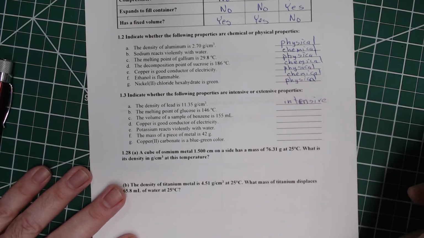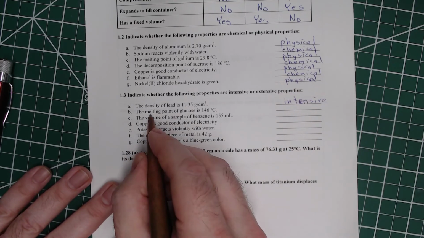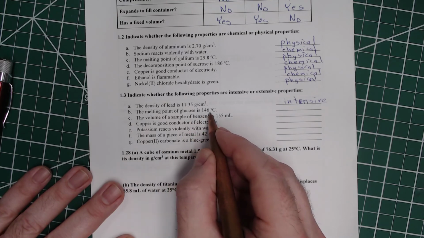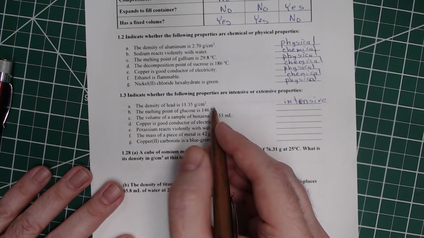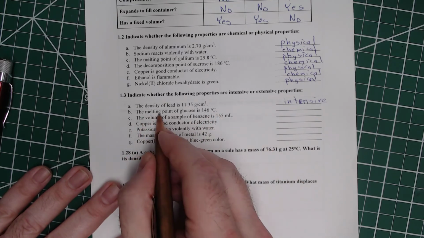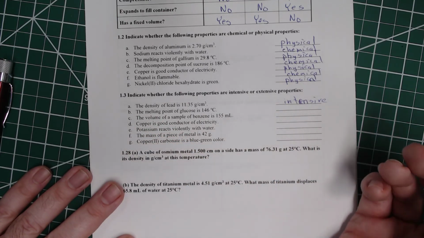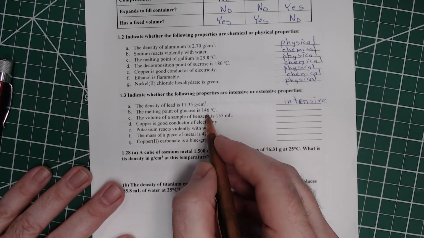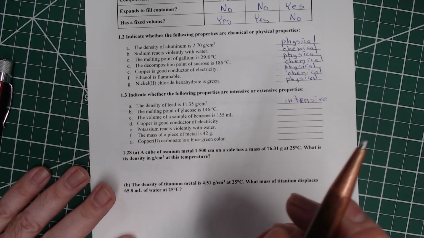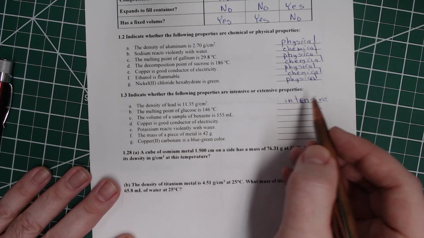All right, so that is an intensive property. The melting point of glucose is 146 degrees Celsius. So melting point, when something melts, it's still the same substance. That means it's a physical property. But that's not what we're doing. We want intensive versus extensive.